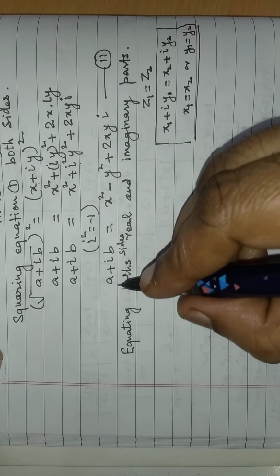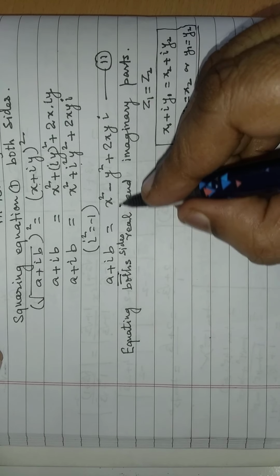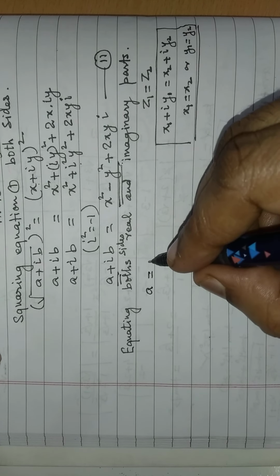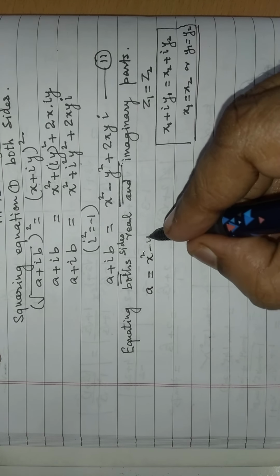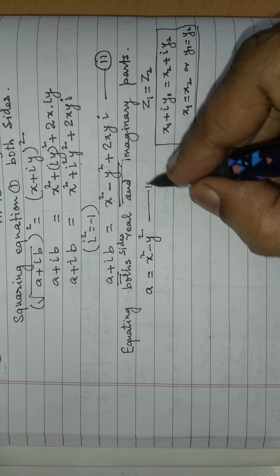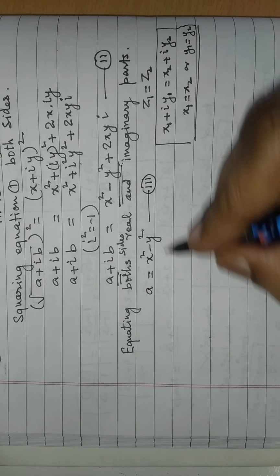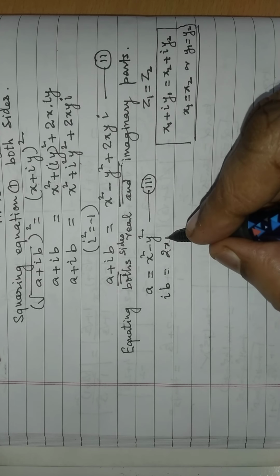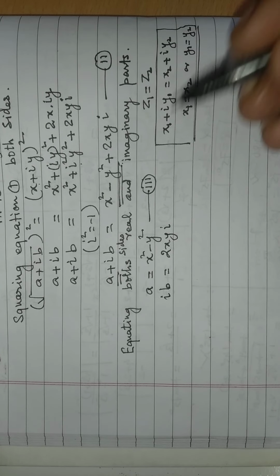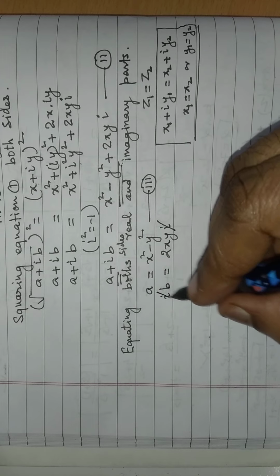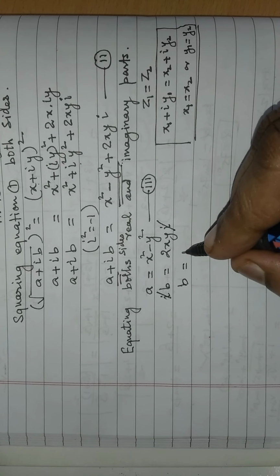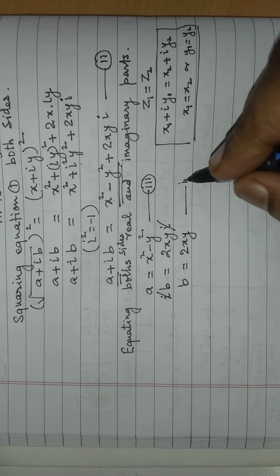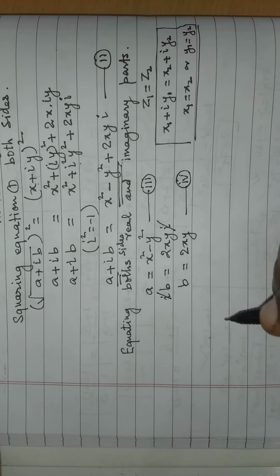So here the real part is a and here the real part is x square minus y square. So a is equal to x square minus y square. This is taken as equation number 3. And now ib is equal to 2xy into i, meaning iota. So iota will cancel, so b is equal to 2xy. This is taken as equation number 4.